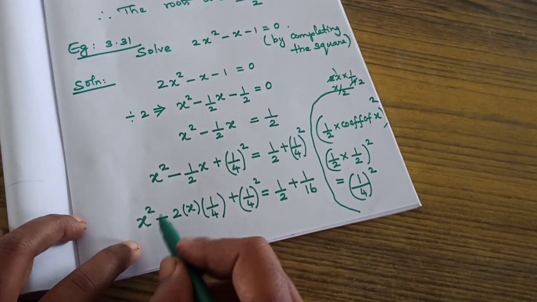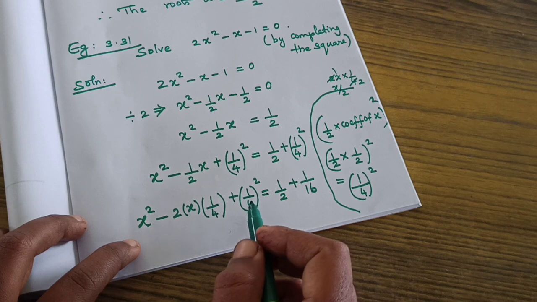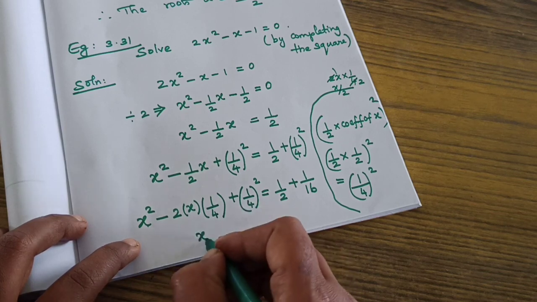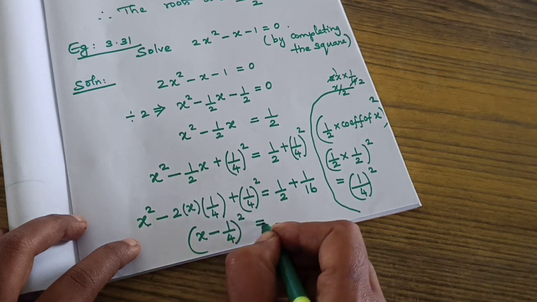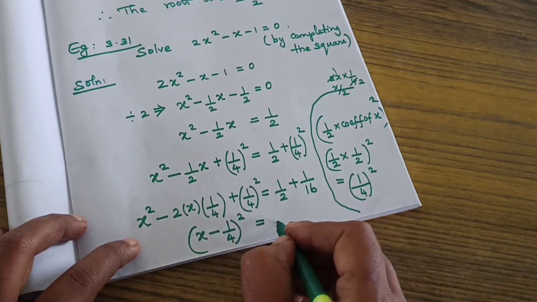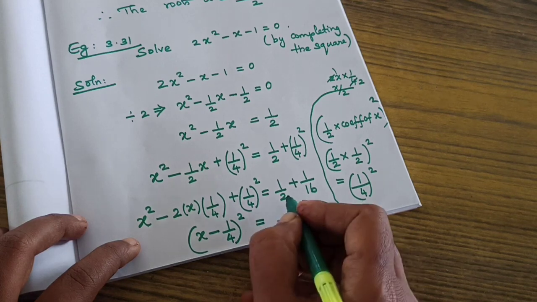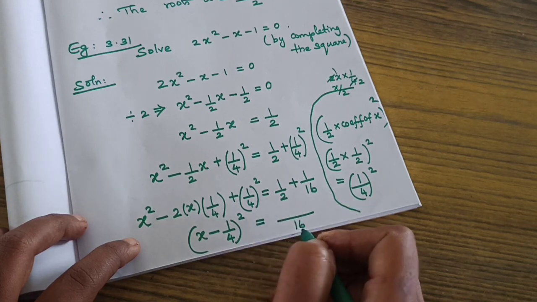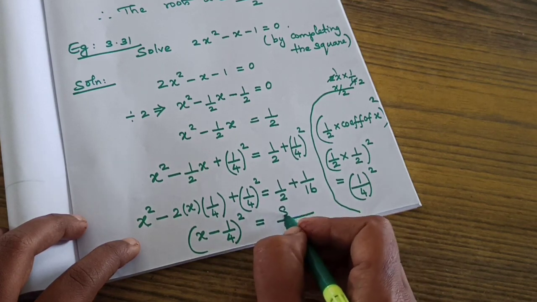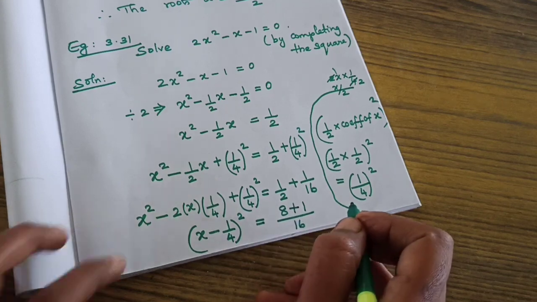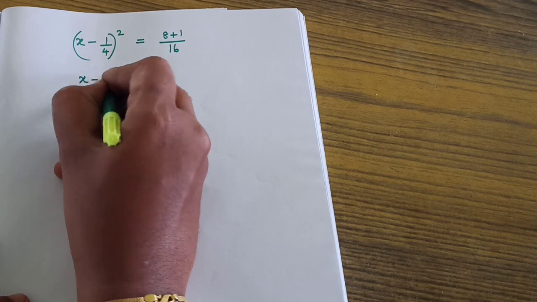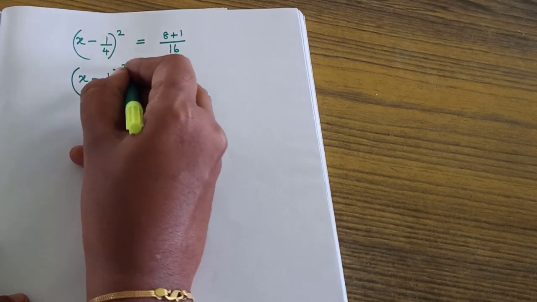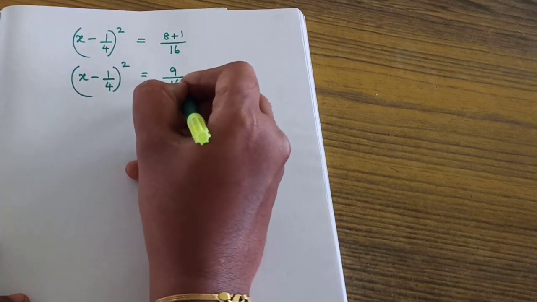So a square minus 2ab plus b square. This is the expansion of a minus b the whole square, which is equal to half plus 1 square is 1, 4 square is 16. Take the LCM, 16 is the LCM, and 2 we need to change as 16 into 8, 8. So 8 plus 1. Okay. Listen dear students, x minus 1 by 4 the whole square is equal to 9 by 16.